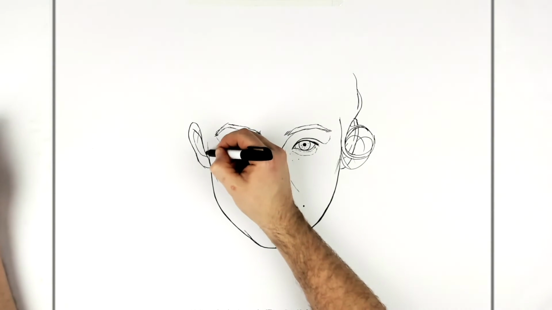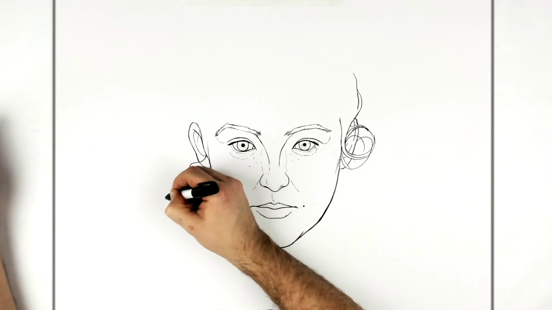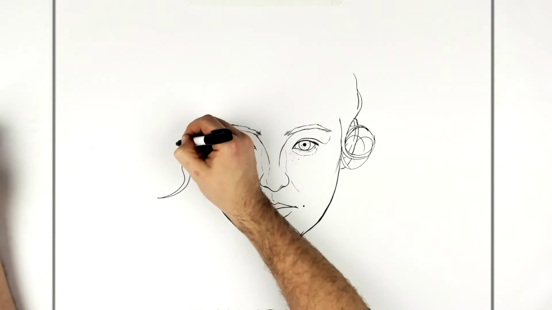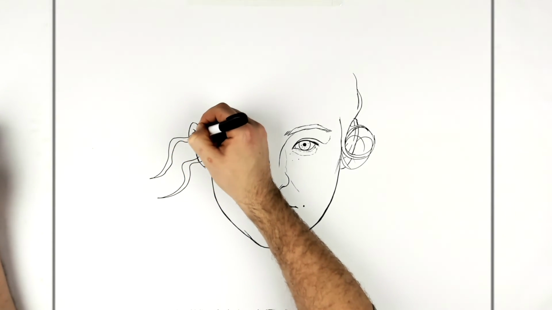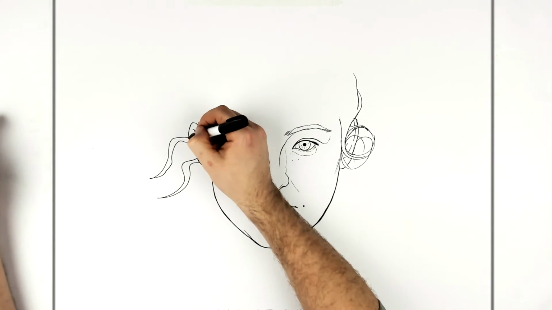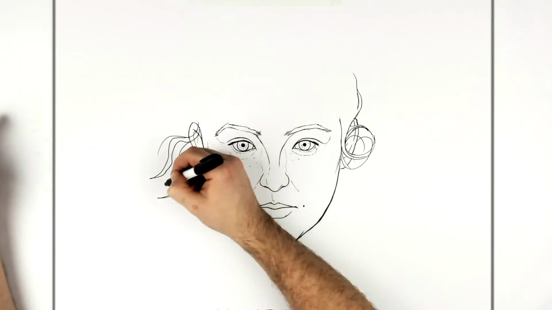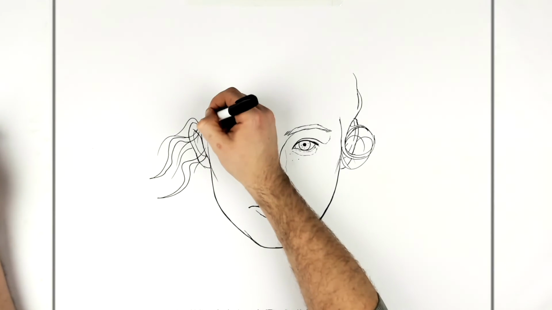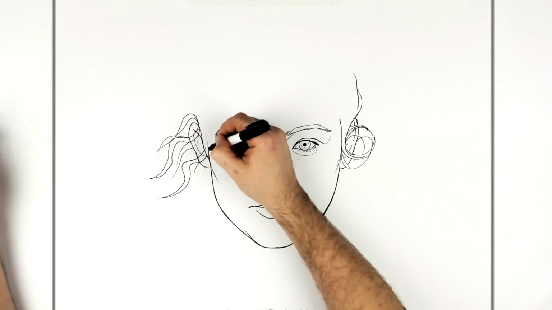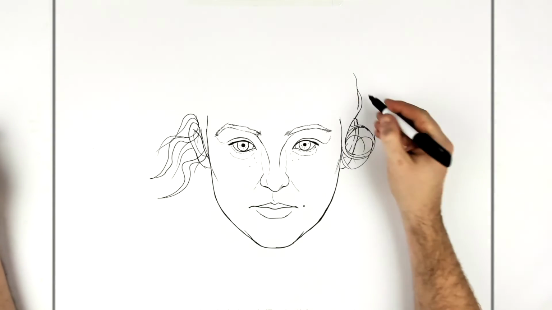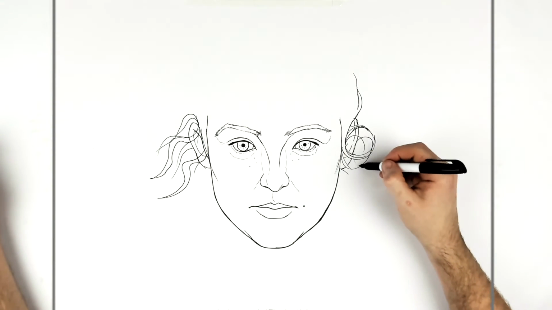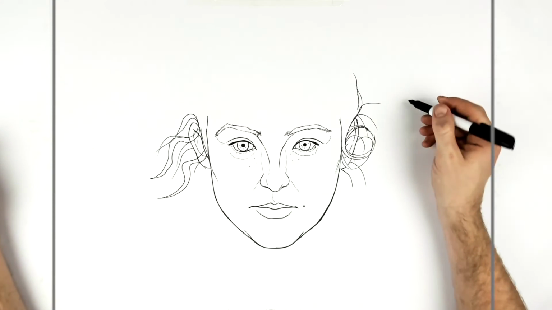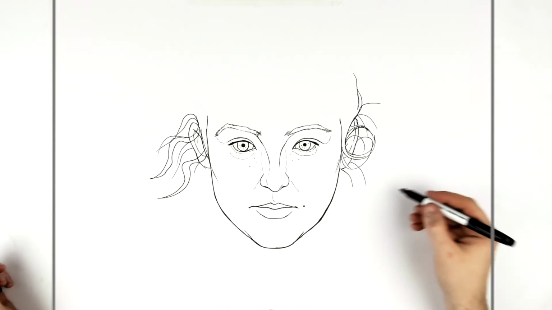Right, and then sort of strands of hair just like sticking out here. It's real sort of wispy and, right, sticking out like so.